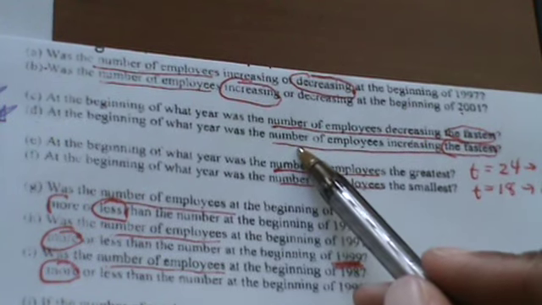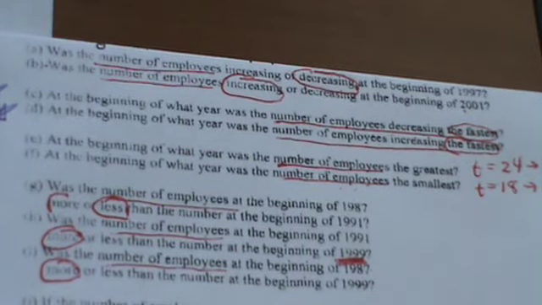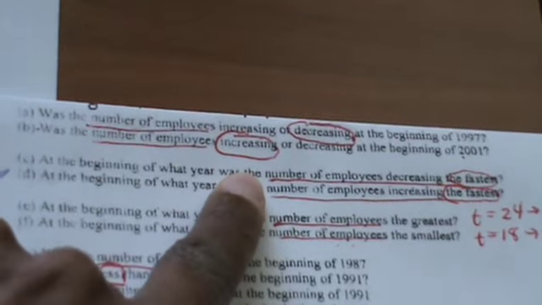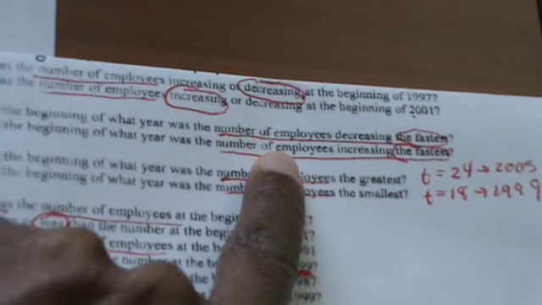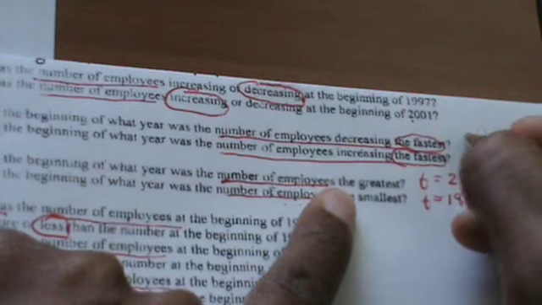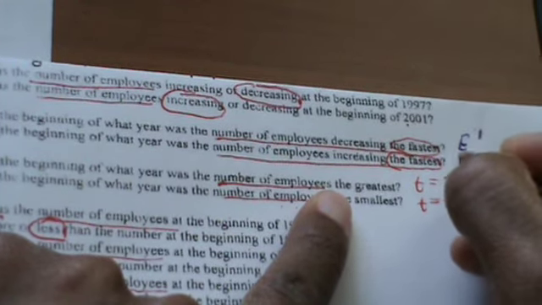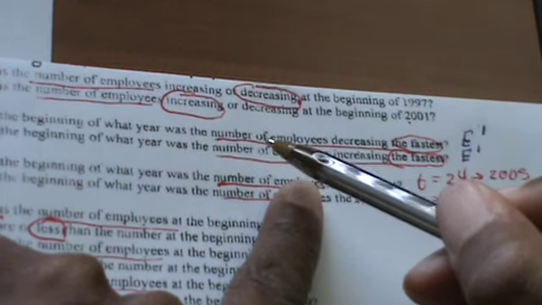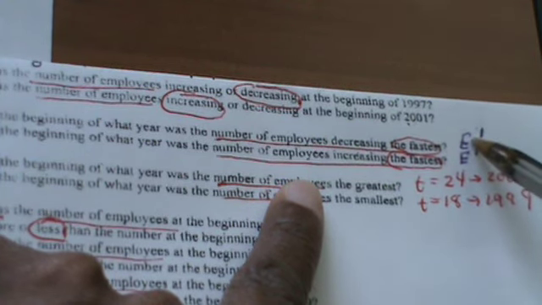And then here, this says, when is the number of employees increasing the fastest? So let me compare what I had up here. In letter A and B, it just says, where's your function increasing or decreasing? In which case we could look at E. But here it says, where's the number of employees decreasing the fastest, which says you need to look at E prime. And this one too says, look at E prime. So what they're asking you to do is, for the very first time, look at how E prime is behaving, and you're trying to find out where you have your greatest E prime.